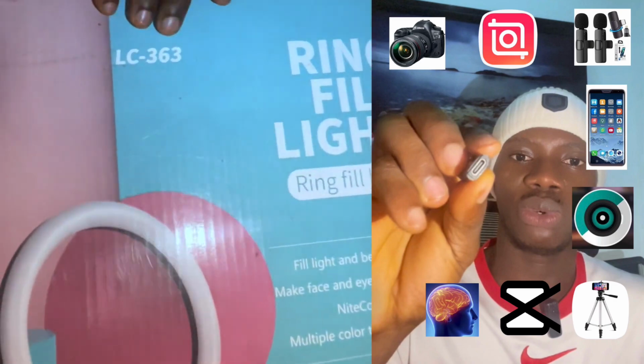All right, so the next thing I use is a tripod. I don't know how to fit this into this camera, but I hope we see it. It is a ring fill light, the LC363 ring fill light. So this is it, I hope you see it. This is how it is. And this tripod stand, I got it for 30,000 naira.